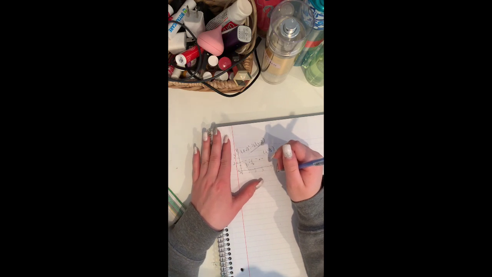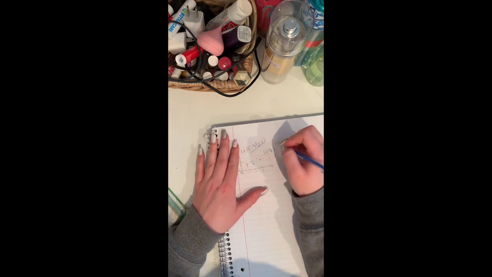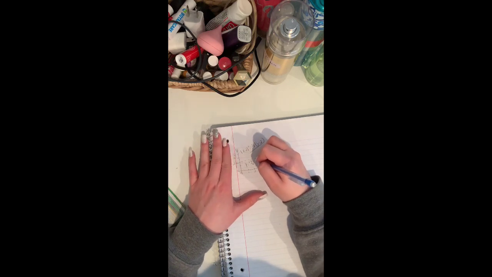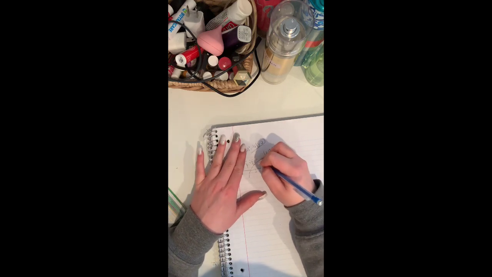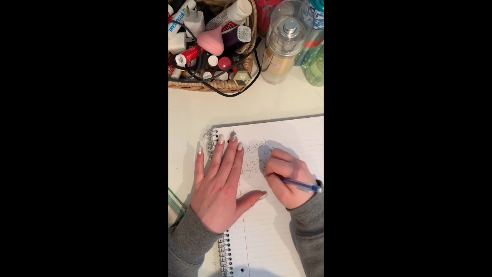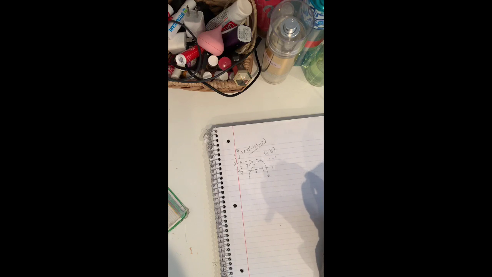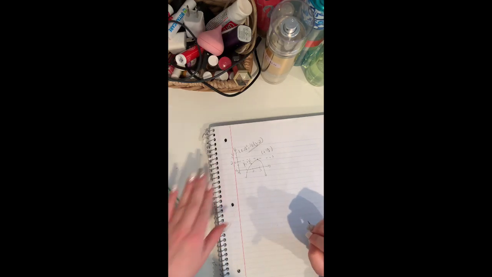At 2 and 15 over 8, right here, we're going to open it down so it crosses over the 1 and the 3, since it's going down. And that is part C. And that is all for the video.